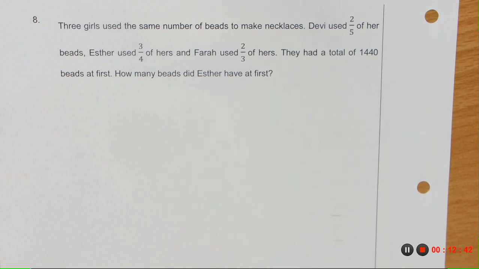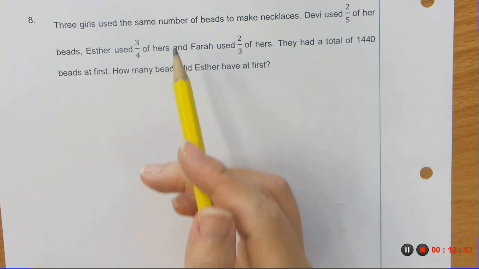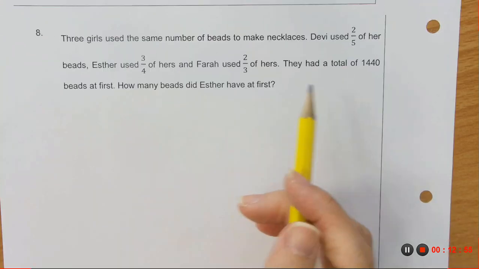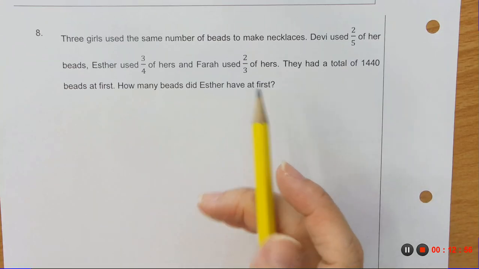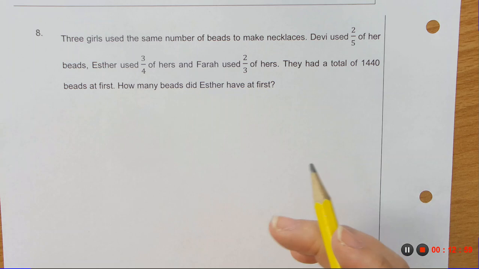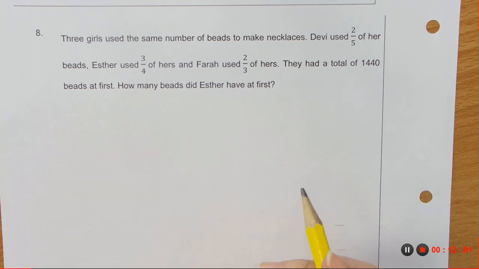Now, here, this question shows 3 girls using the same number of beads to make necklaces. Look, we learn changing ratio. And we said that the key to solve changing ratio questions is to find out what didn't change, right?